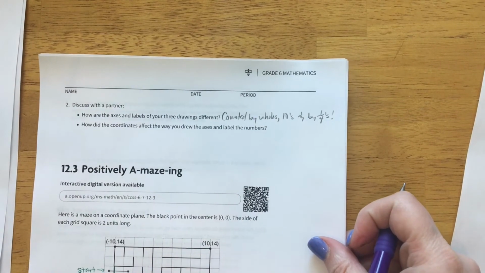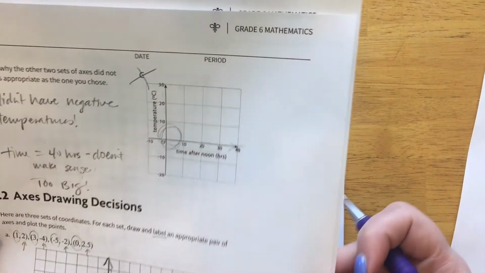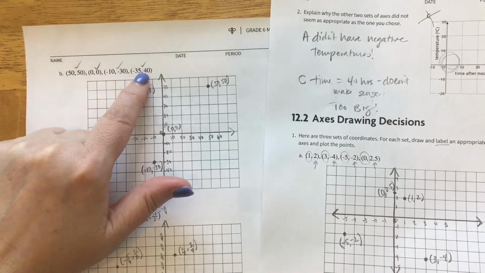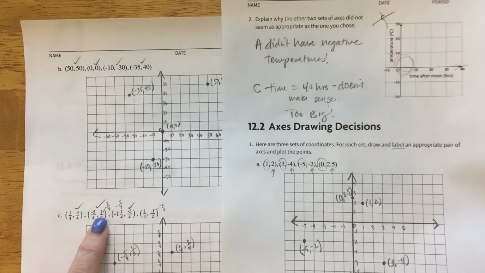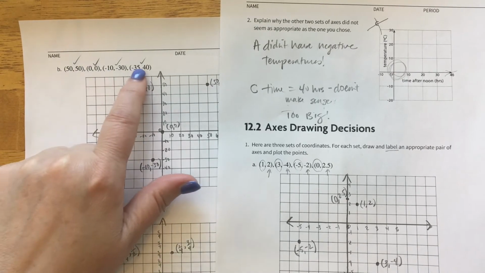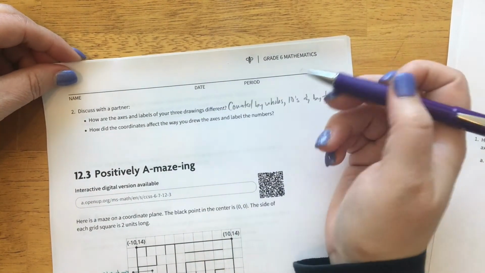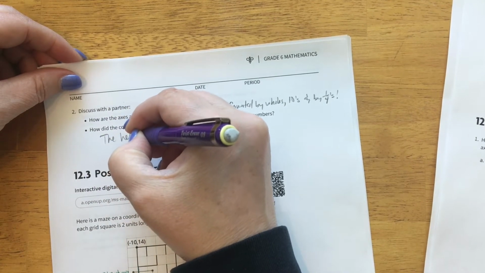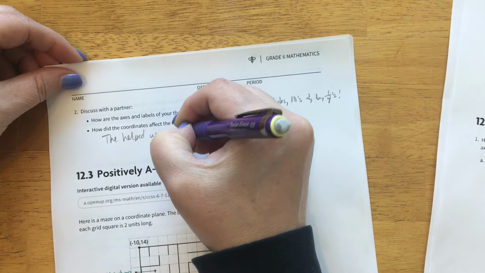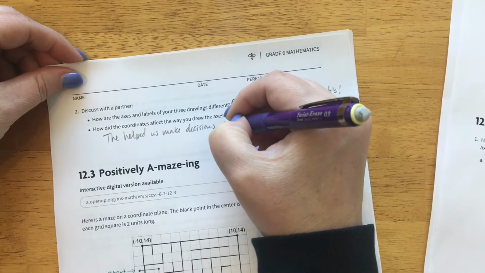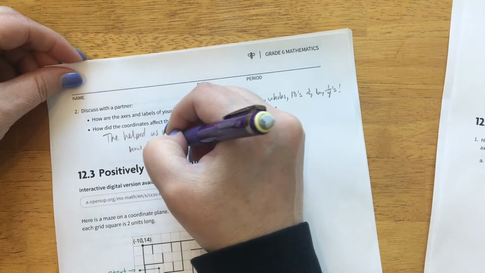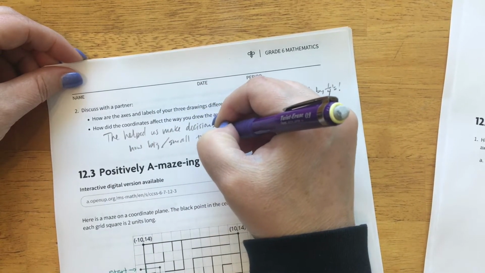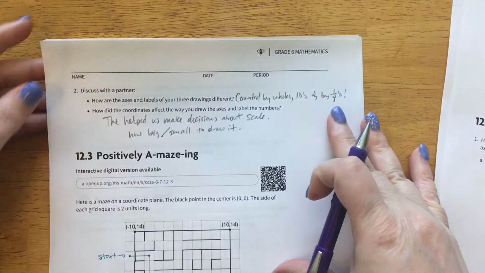Okay. How did the coordinates affect the way you drew the axes? Well, that's what helped us make those decisions, right? How did these coordinates here help us draw our graph? Well, they're exactly what helped us make those decisions, right? These fractions are what made us decide to draw it as fractions. These big numbers are what told us to count by tens, right? So the coordinates themselves are what helped us make the decisions. They helped us make decisions about scale, what it's called. In other words, how big or small to draw it. Okay, so that's what I'm going to write for number 2.